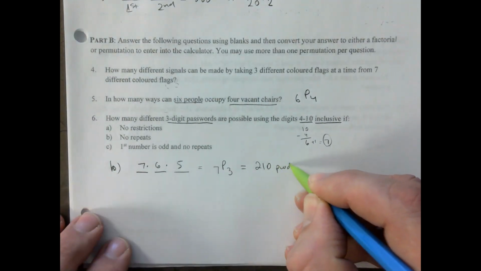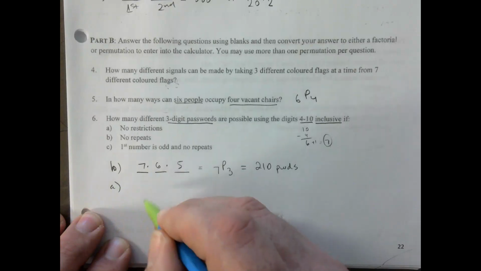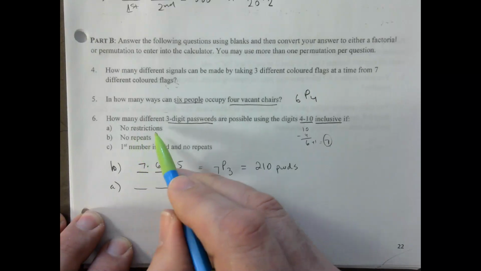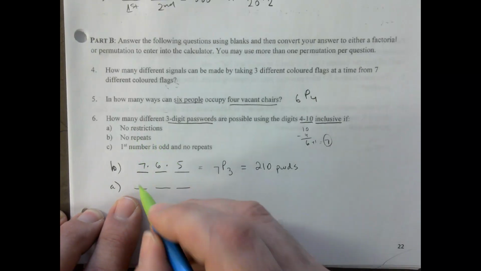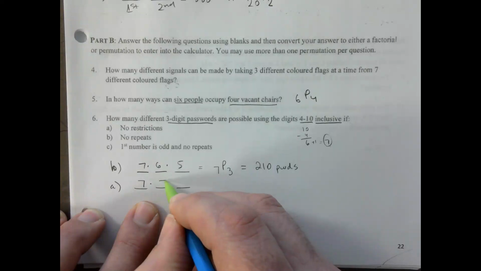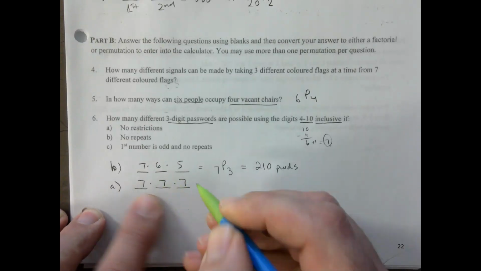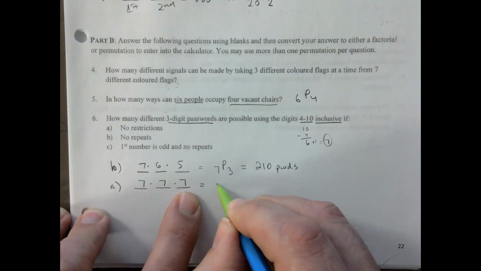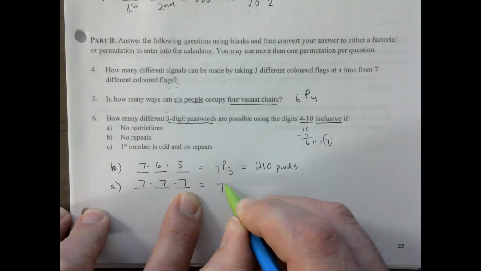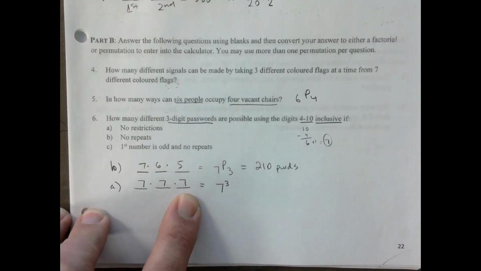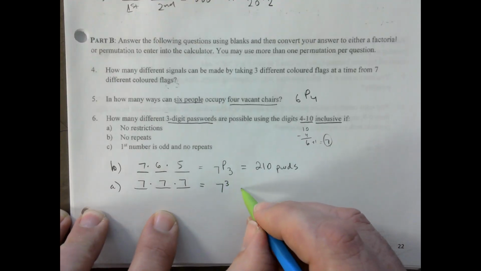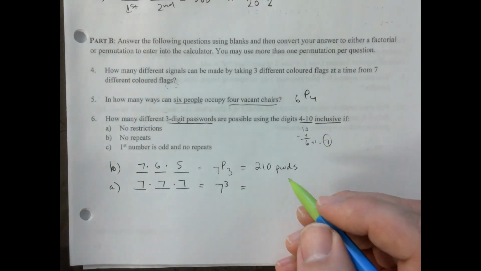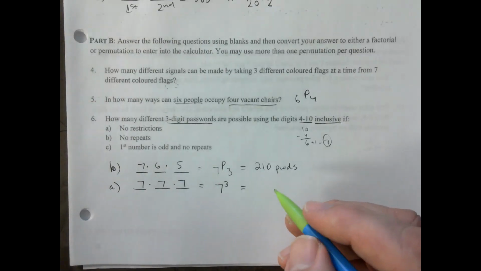Passwords. Let's do A next. A is different. You cannot use permutation when there are no restrictions, meaning you can repeat. So you've got 7 and 7 and another 7, right? You've got 7 every time. So how would you write this? You would write it like this: 7 to the power of 3. And what is that? 343?